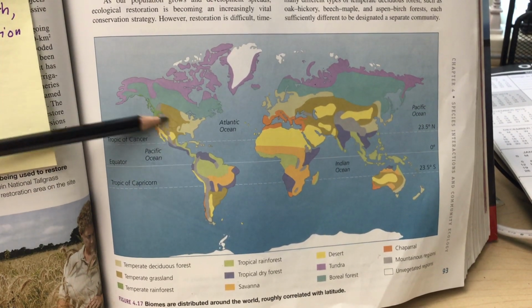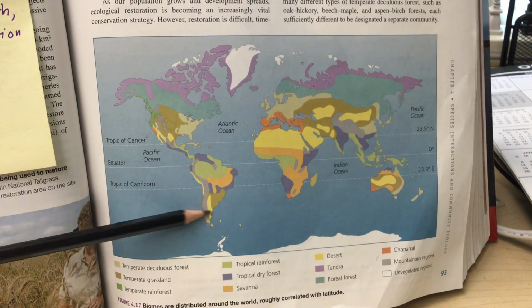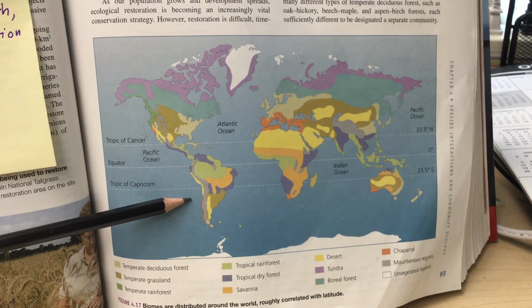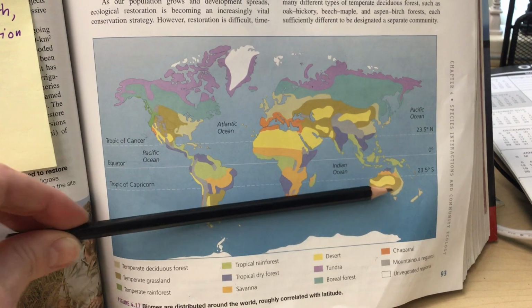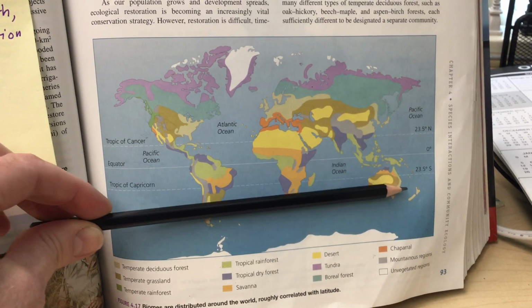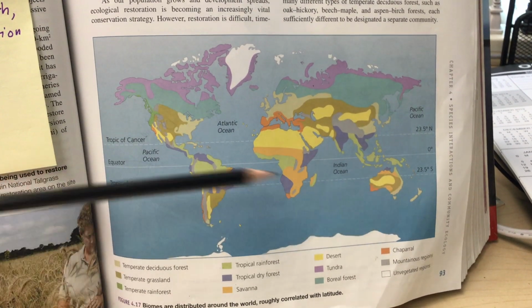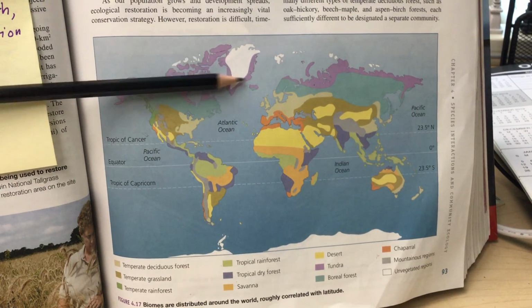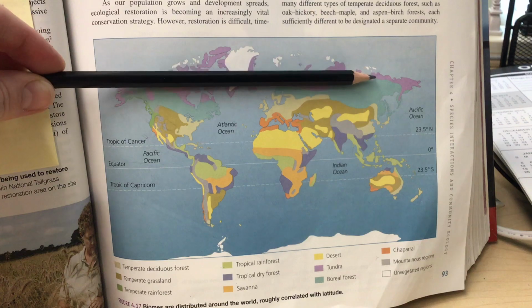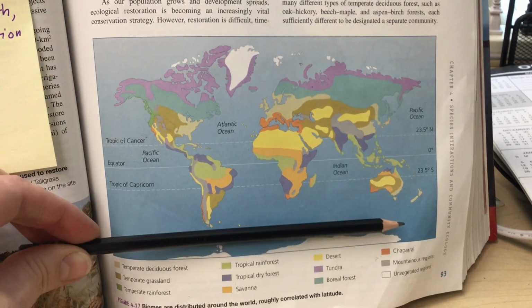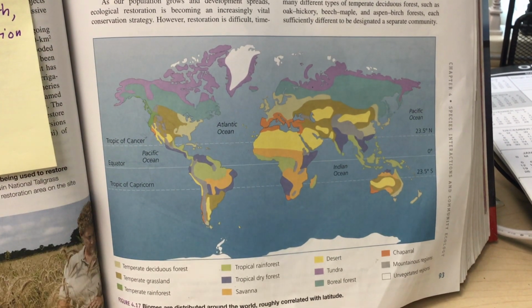Above that, and below it here, is our temperate zones. You can see most of the temperate zones are in the northern hemisphere. The southern hemisphere just has a little bit of temperate zones. And then high above is our polar regions. So cold up here, and then cold down here. And those are our polar regions.